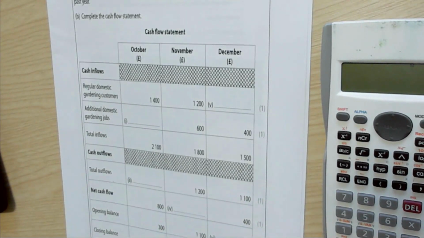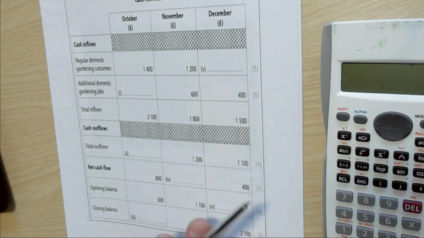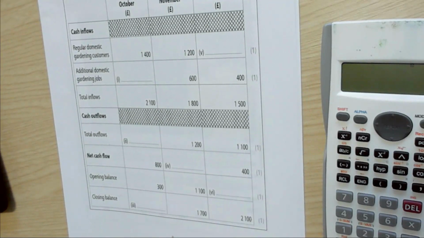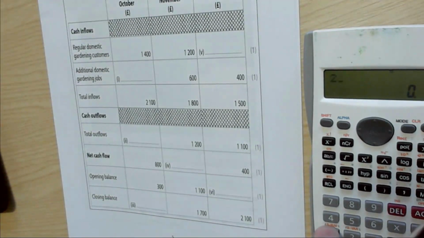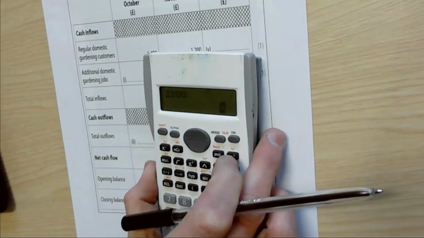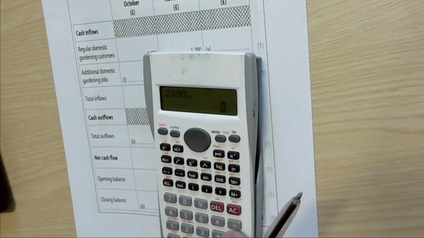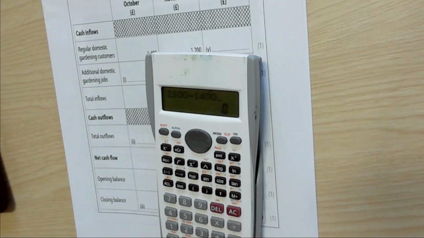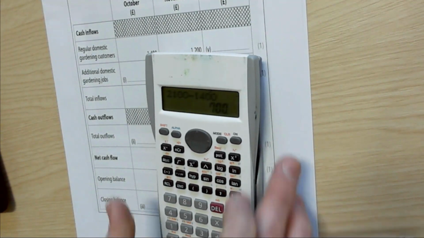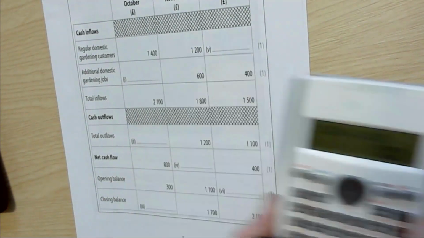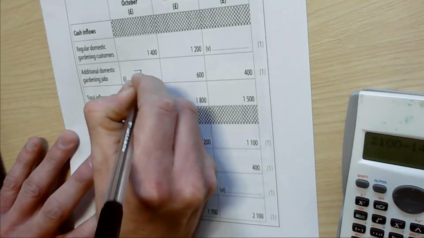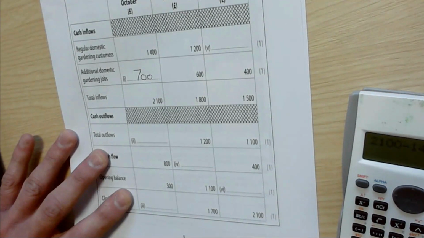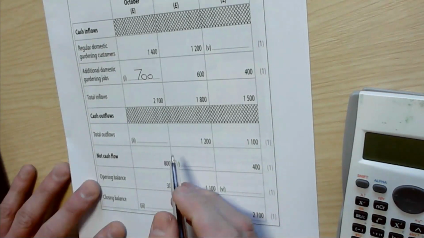So in your exam, if I just move this a little bit further up the screen so you can see the whole question. So what we're going to do first of all is we're going to do on our calculator 2,100 minus 1,400, which gives us a figure of £700. So I'm going to write my answer 700 in this box here. That's our first answer. Okay. Going down now to the total outflows.